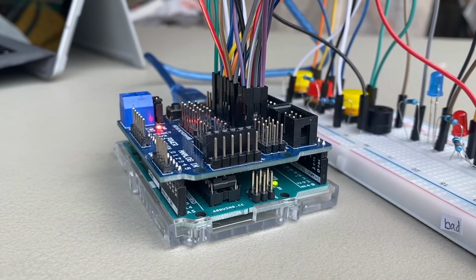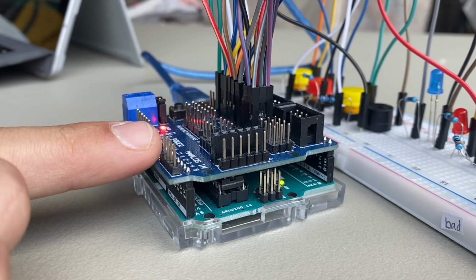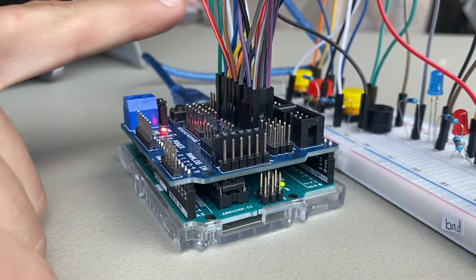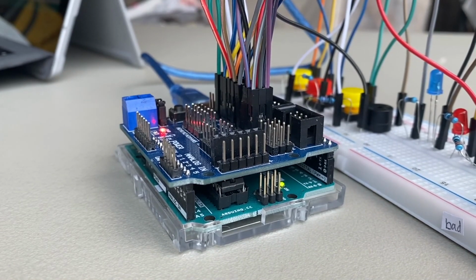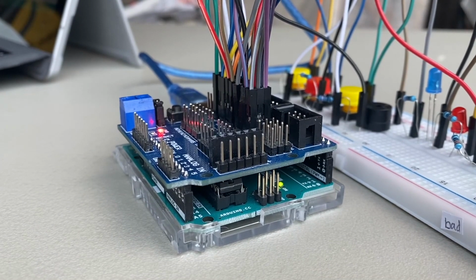To support this project, we used a regular Arduino Uno board here, and on top of it, we slapped an Arduino sensor shield. We used a bunch of digital pins instead of using buses for voltage and ground. Speaking of voltage, we use 5 volts for everything that's going on in here.